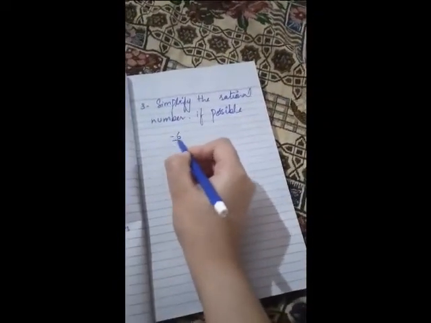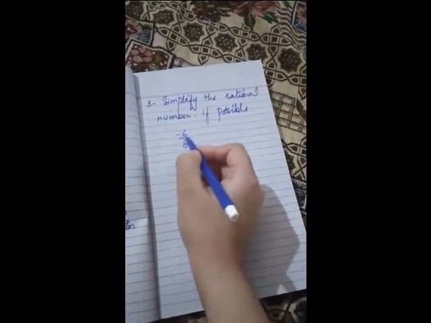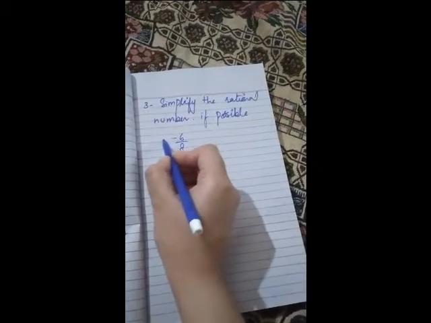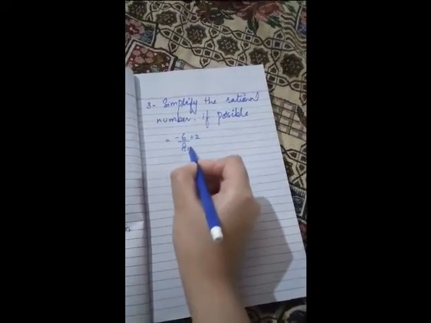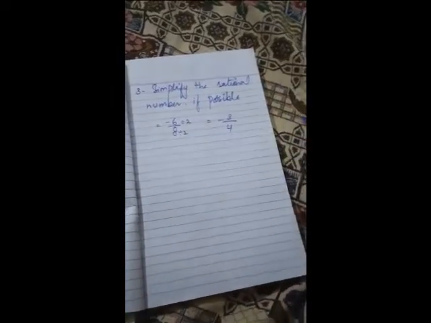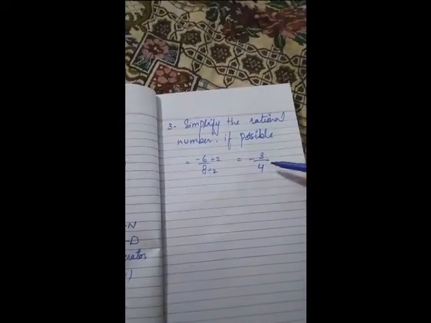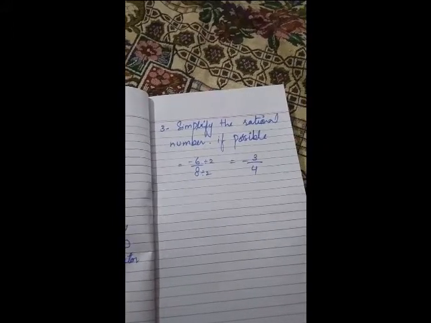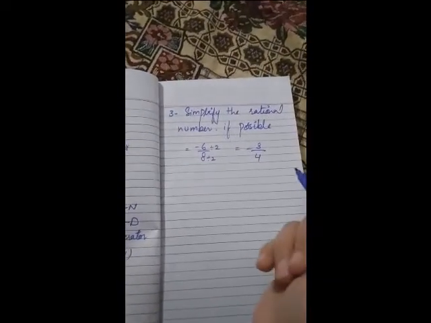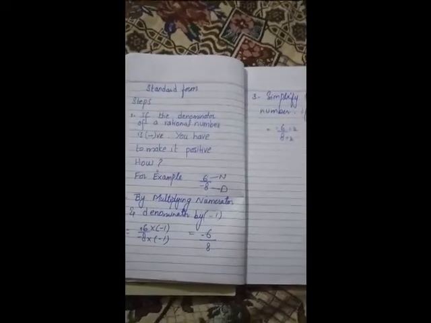Okay students, the rational number is 6 by 8, and 6 and 8 both come in the table of 2. We have to divide by 2. You will get minus 3 by 4. Further, it will not come in the same table, so it is in simplified form. So this is the process of how you convert any rational number into standard form. Kindly write these steps in your copy.